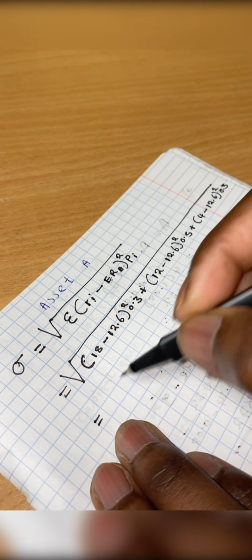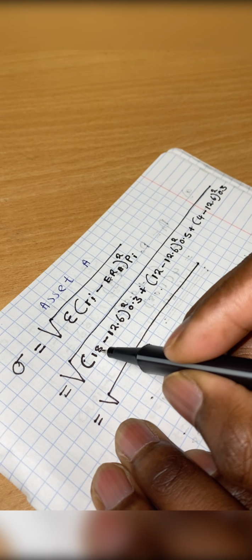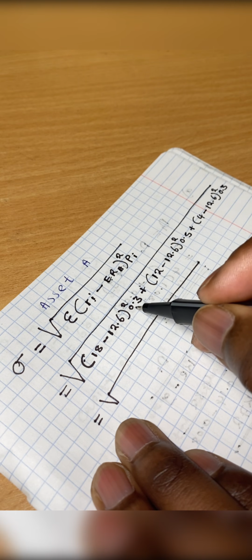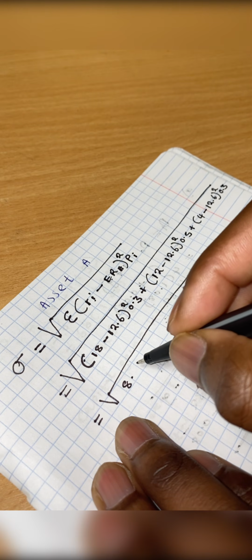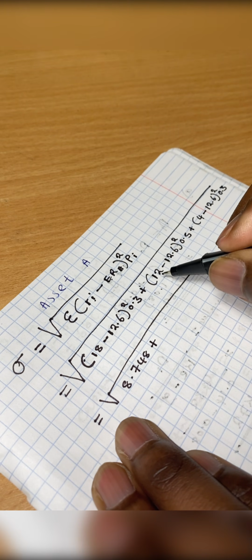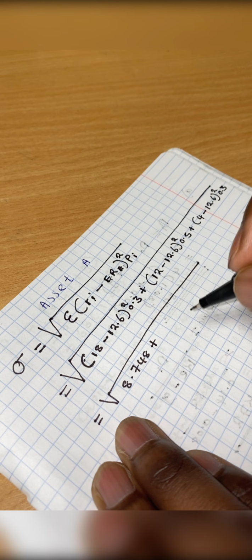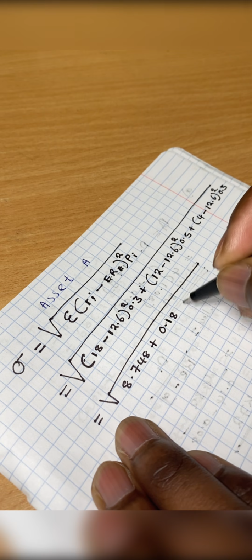Okay, so we have that. Then we can calculate and see what we are going to have. I'm just saying 18 minus 12.6 to the power 2, multiplied by 0.3. What I'm getting here is 8.748, plus here I do the same, 12 minus 12.6 to the power 2, and I multiply the answer with 0.5. Here it gives me 0.18.